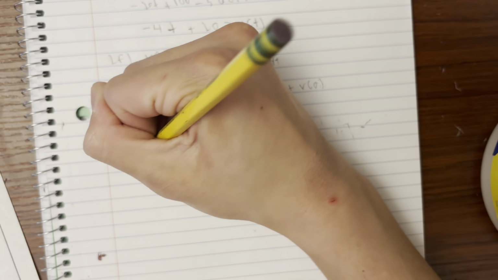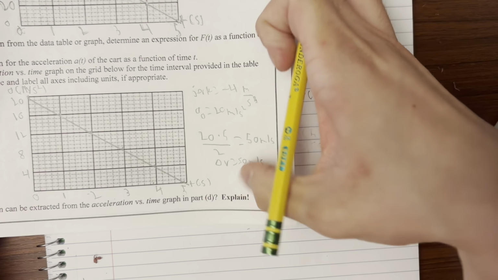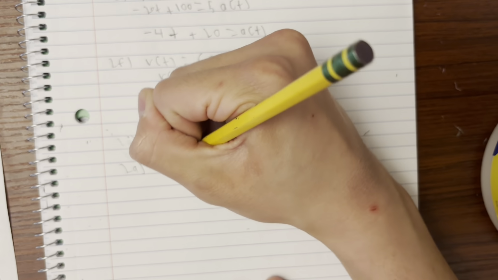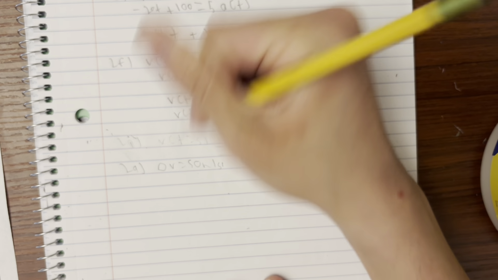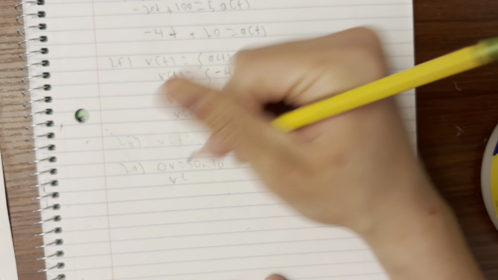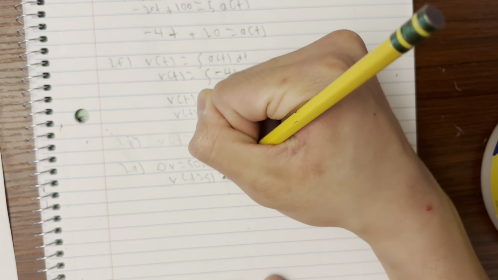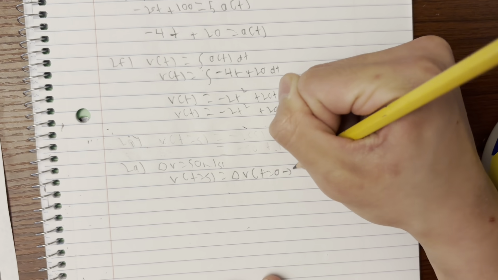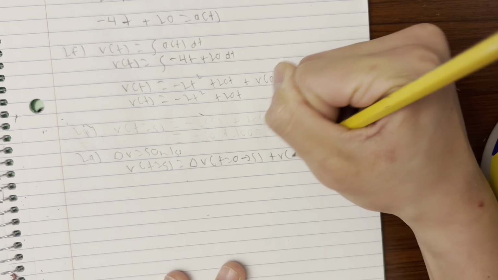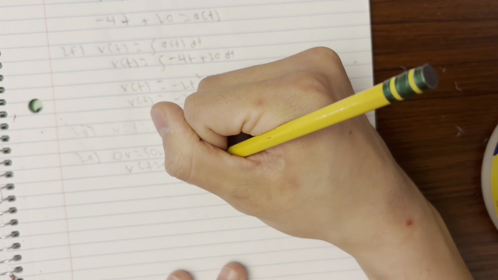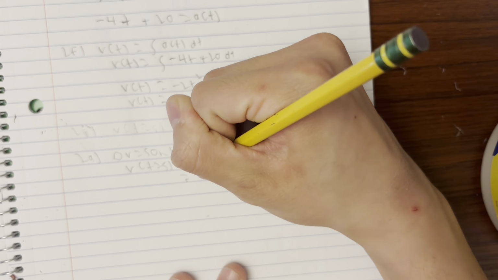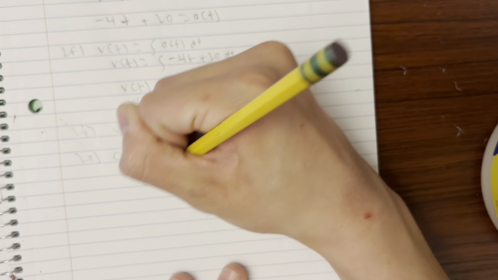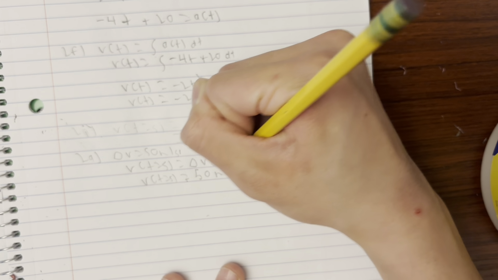Okay, for 2g, what we determined earlier from this is that the change in velocity is 50 meters per second. So the change in velocity is equal to 50 meters per second. And now, if we're trying to find v of 5, t equals 5, we would take the change of velocity from t equals 0 to 5 plus v of 0. Since we say v of 0 is equal to just 0 meters per second, we can say v at t equals 5 is just equal to 50 meters per second.